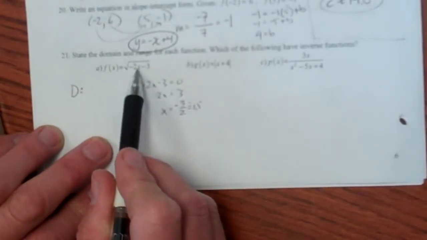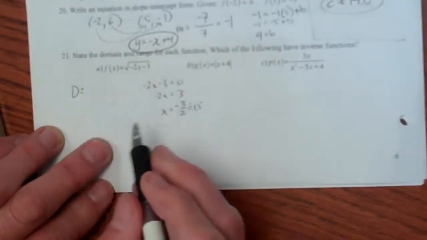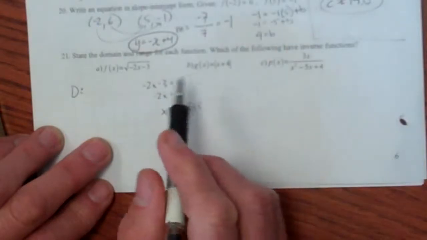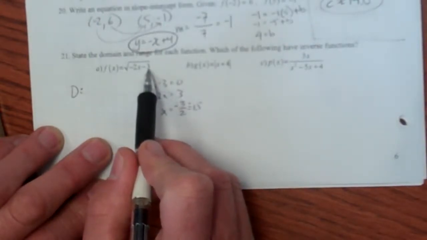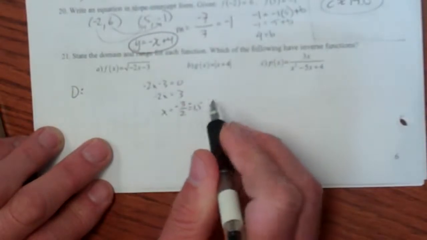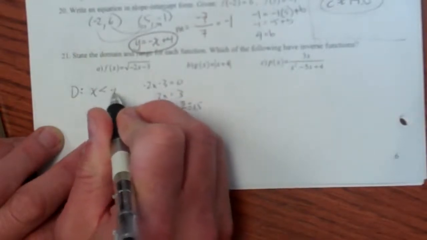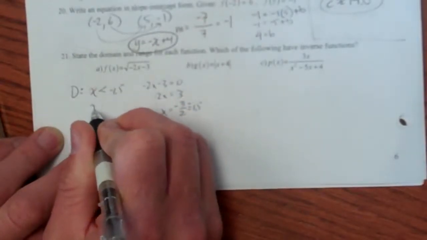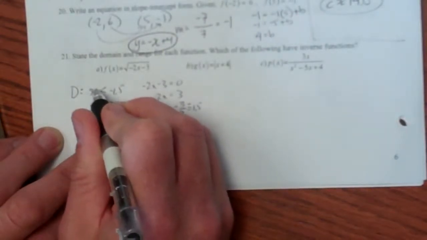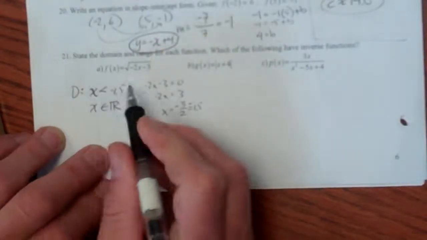If x is anything smaller than that, anything like negative 1.4, then I will be in tough shape because this is going to be bigger than this. So I need x to be more negative, larger and more negative. So I need x to be less than negative 1.5. And x can be an element of all the real numbers on the number line. So that's the critical thing, is that x must be less than negative 1.5.